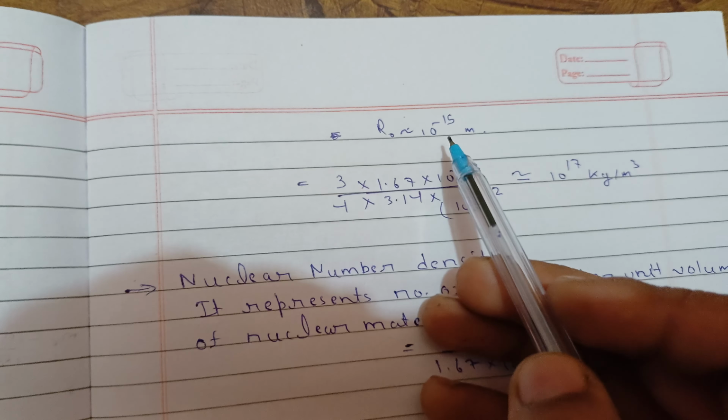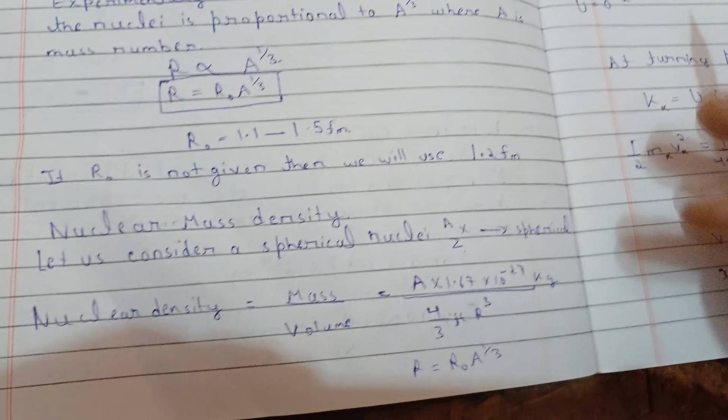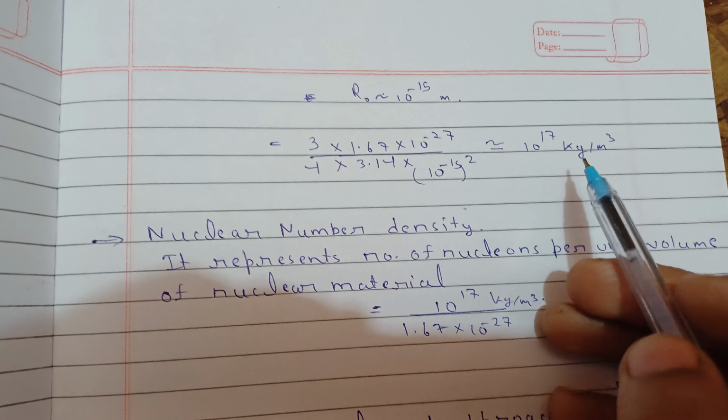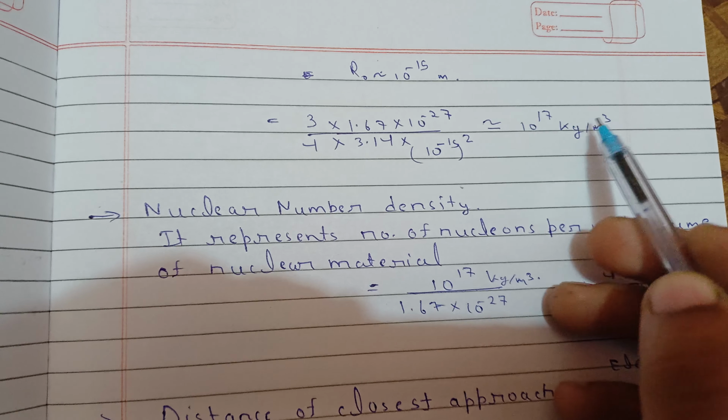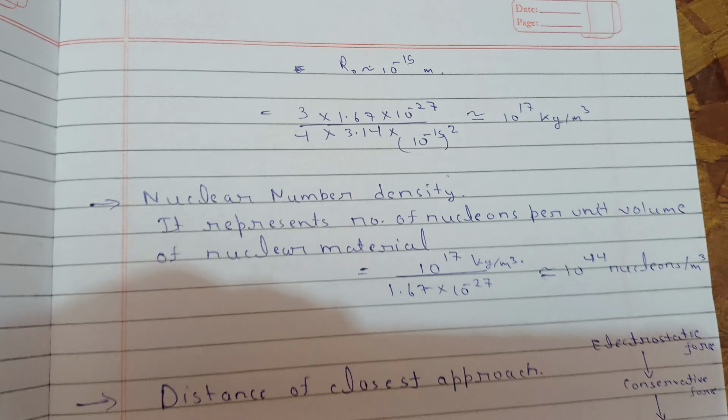Here r naught is nothing but 10 to the minus 15 meter, that is, in the Fermi. So we will just substitute the value of r naught here, and you will get density as 10 to the 17 kilogram per meter cube. We already discussed this number, and now we have seen how we find it.